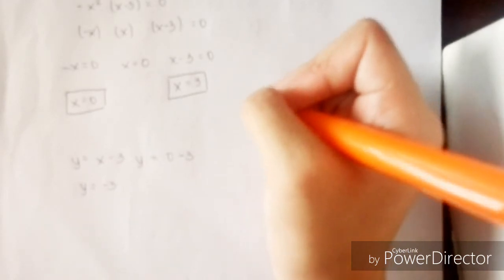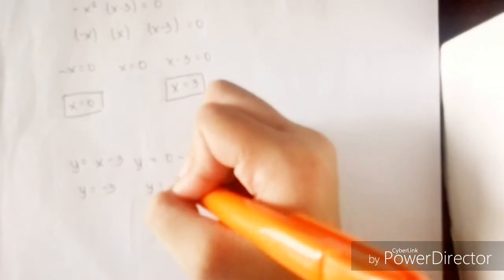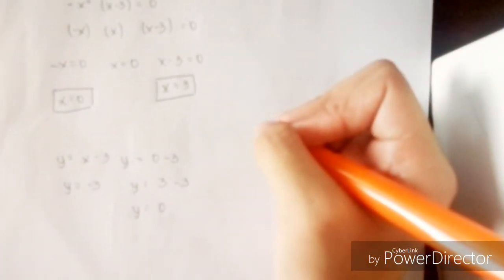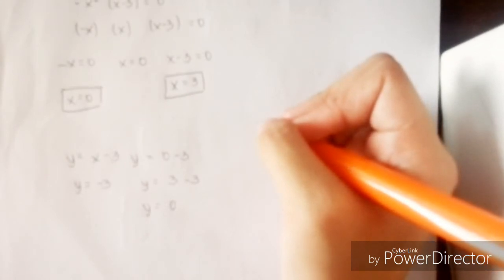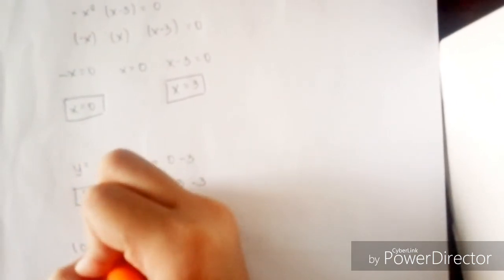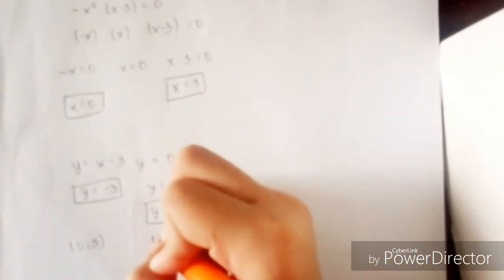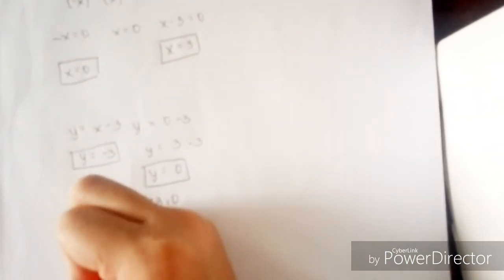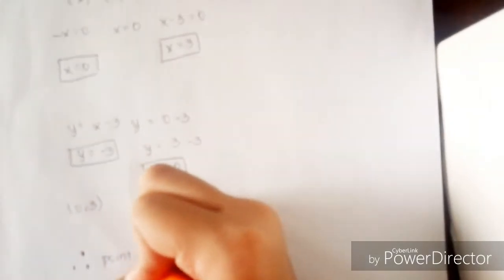Next will be y is equal to 3 minus 3, then y is equal to 0. So we assume that our coordinates in the Cartesian plane will be 0 and 3, and 3 and 0. Therefore, our points of intersection are 0, 3 and 3, 0.